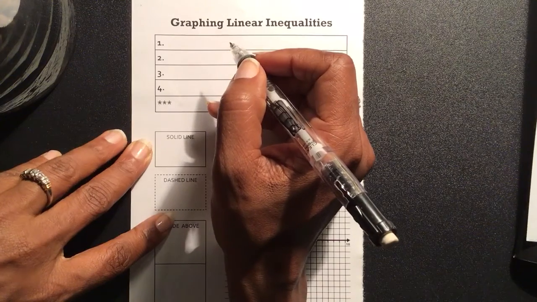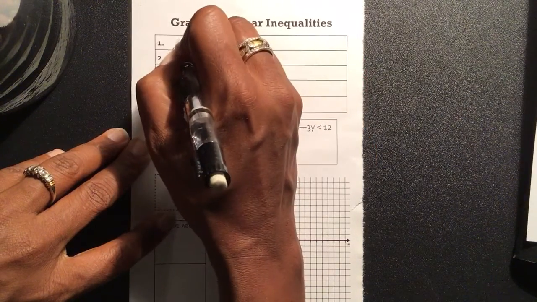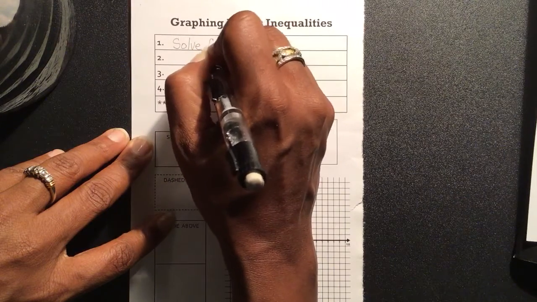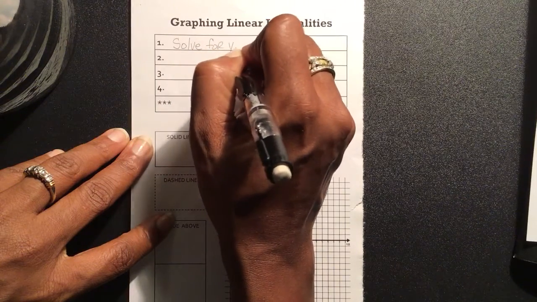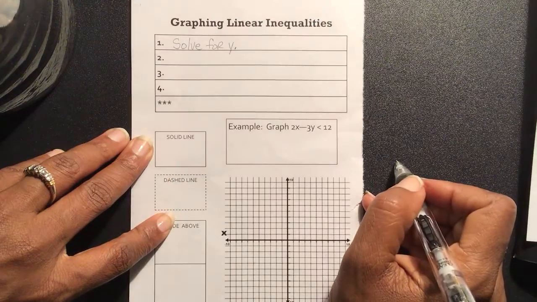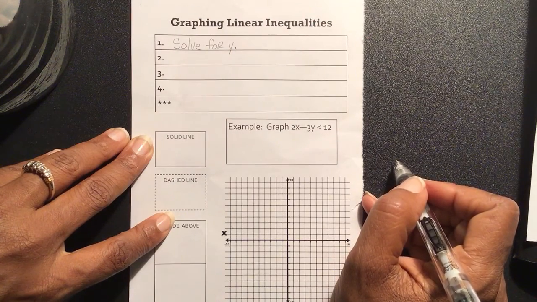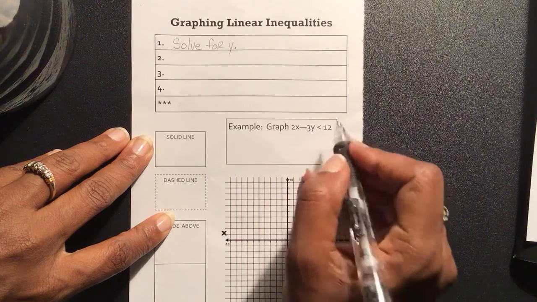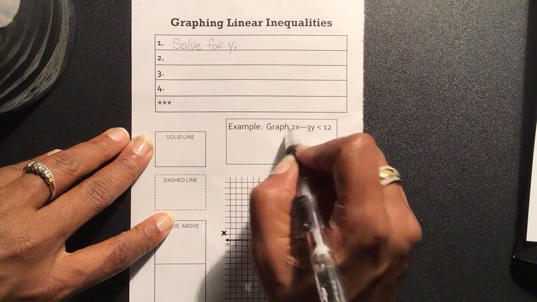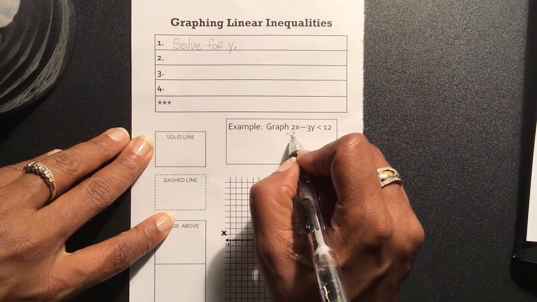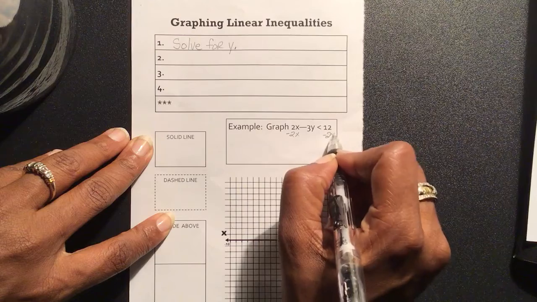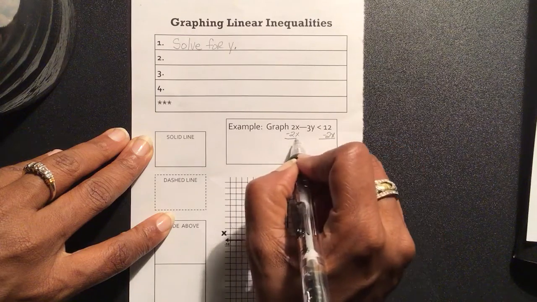Number one, the first thing you will need to do is solve for y. If it's not in slope-intercept form, we're going to have to solve for y. So take a look at the example. The first thing you would do here, treat it just as you would an equation, and subtract 2x from both sides.